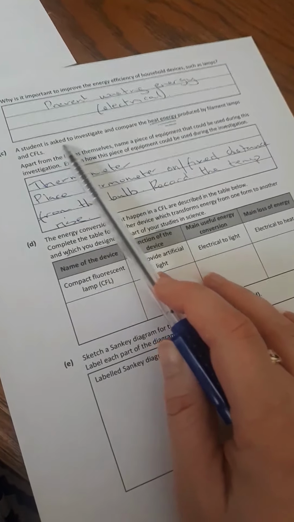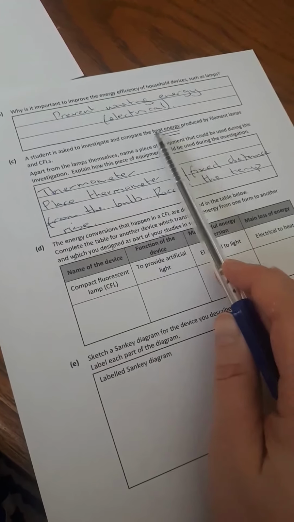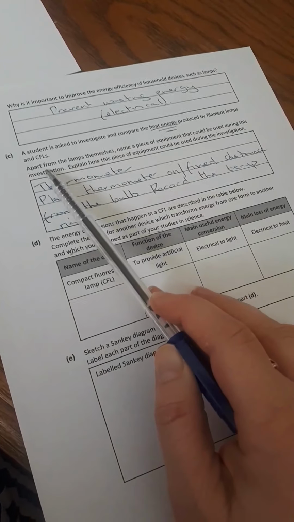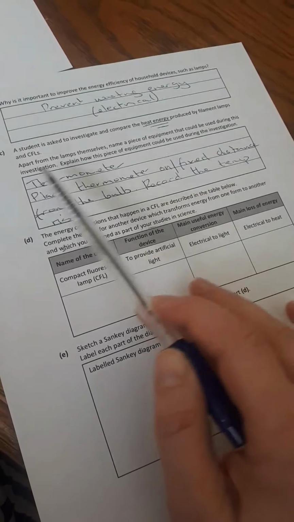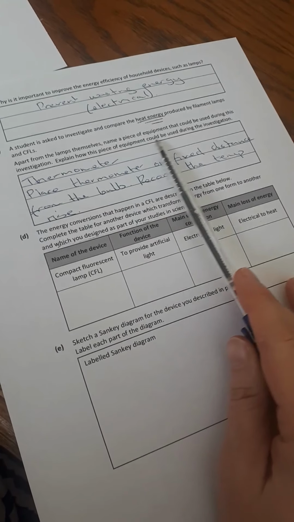Next, a student is asked to investigate and compare the heat energy, and that's really a big clue in the first part. So name a piece of equipment that could be used during this investigation. Anytime you're looking at heat, how do you measure heat? You use a thermometer. Then you're asked to explain how this piece of equipment could be used during the investigation.